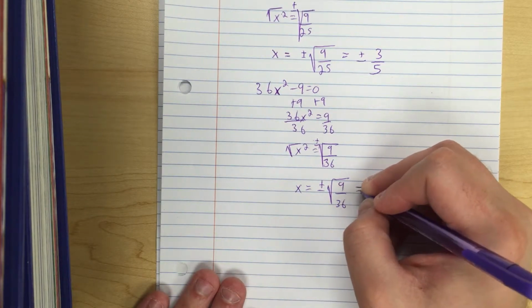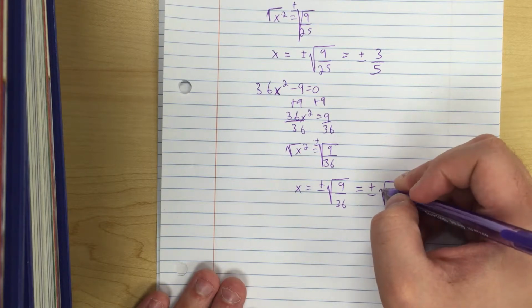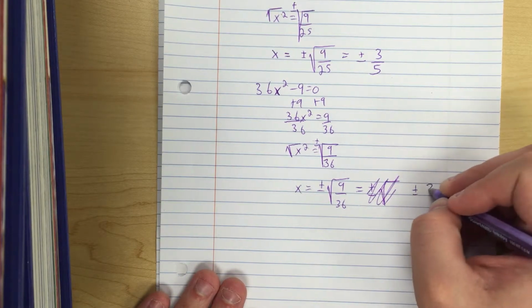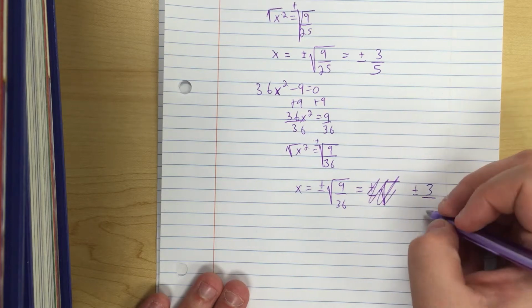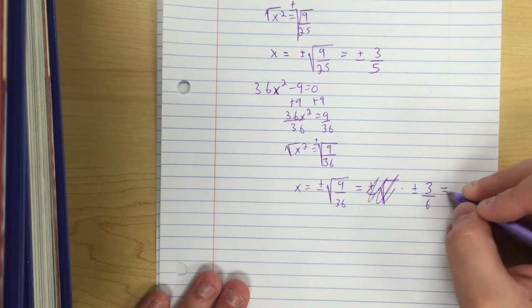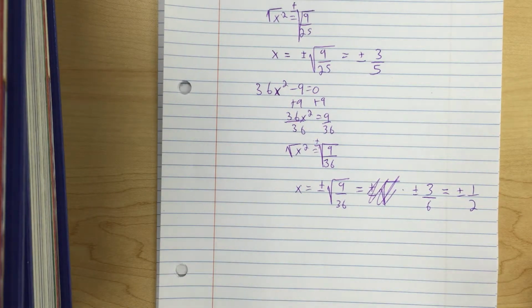Again, the square root of 9 is 3. Don't need that square root there. So the square root of 9 is 3. And the square root of 36 is 6, which we can simplify down to 1/2, plus or minus.